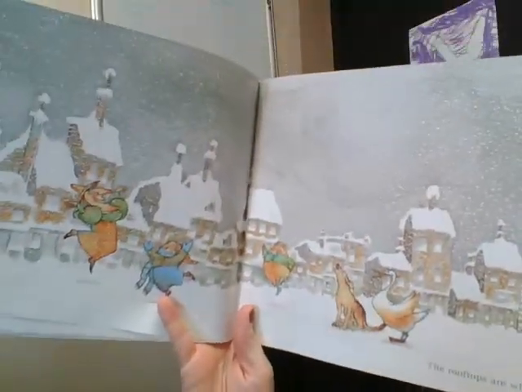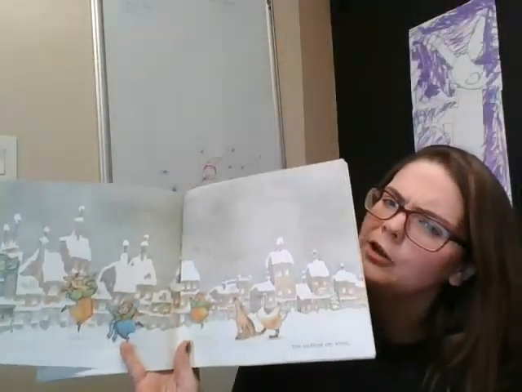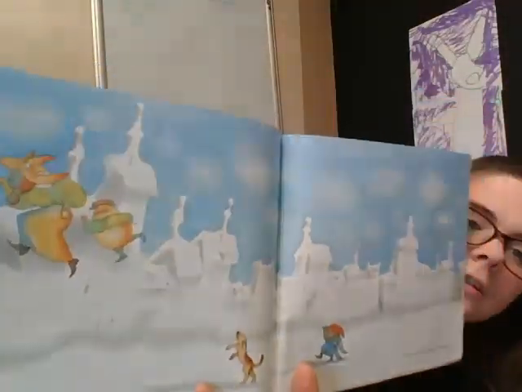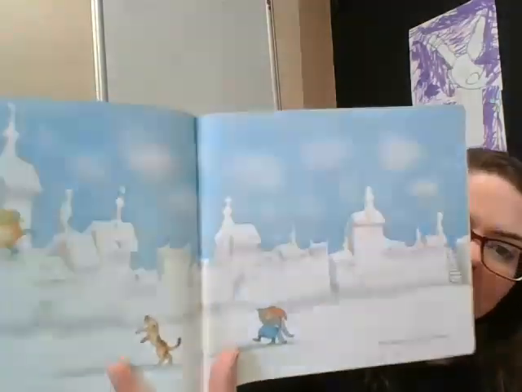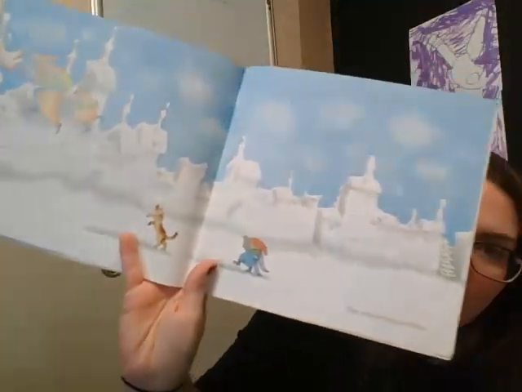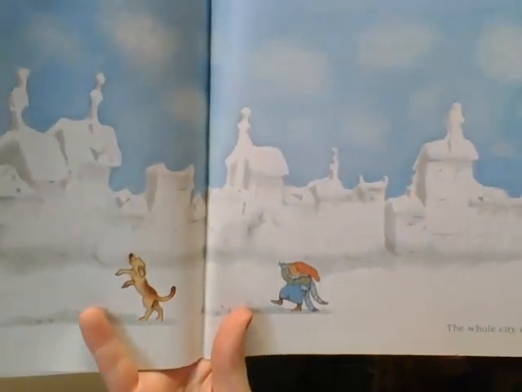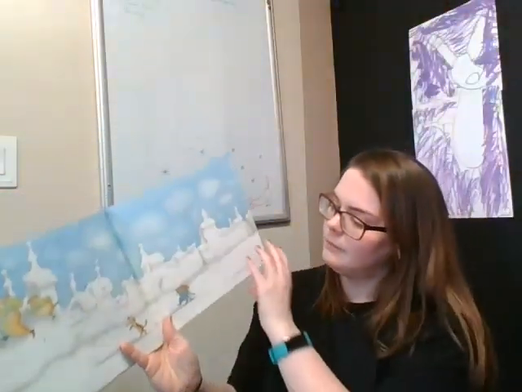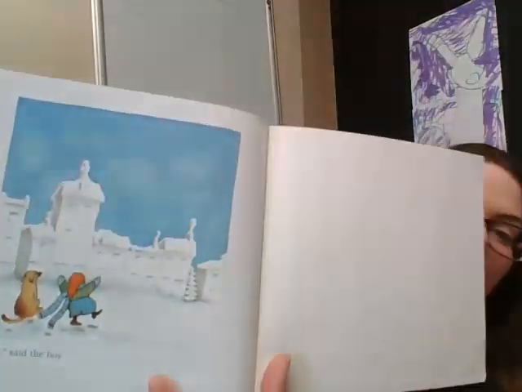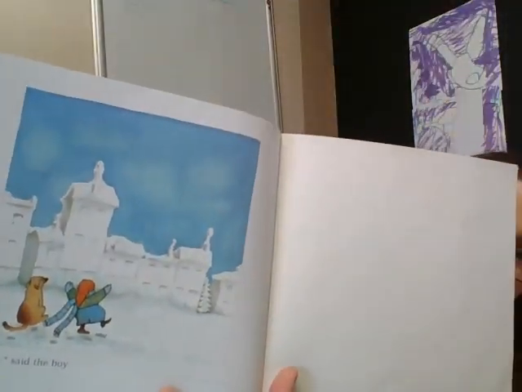Whoa, look at all the snow now. It's almost all white. No cheating and just doing a white sheet and saying it's all snow, though. And then look, these creatures, the Mother Goose and the goose and Humpty Dumpty are floating back. Bye, goodbye, goodbye. And the dog and the boy are just playing in the snow by themselves. Here's one of the whole town just covered in snow.